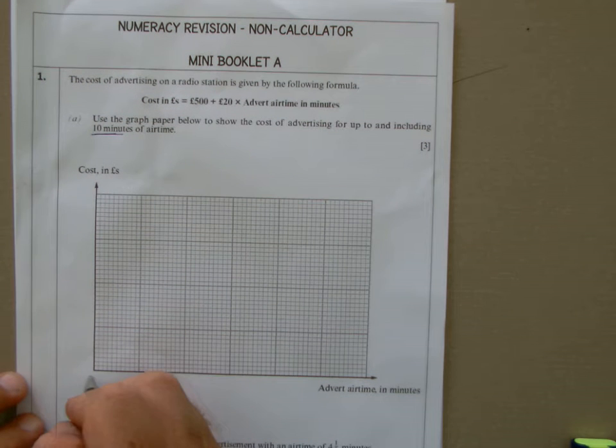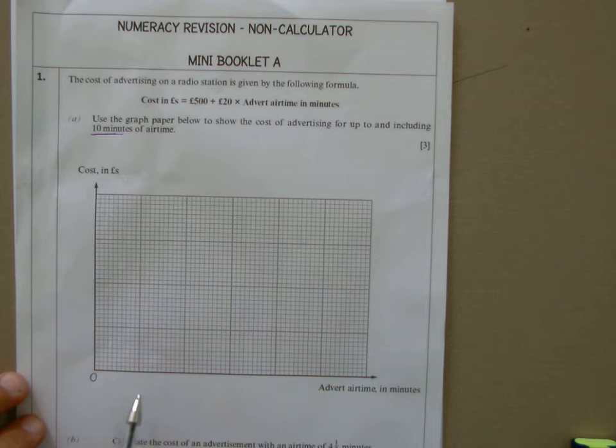So if I put 0 here, we need to think what we're going to go up in, in terms of our scale, what our gap's going to be in order to get to 10 minutes. Now, if I go up in ones, put 1 there, 2 there, 3 there, 4 there, 5 there, 6 there, I'm not going to get to 10 minutes. So I think I'm going to have to go up in 2s. 2, 4, 6, 8, 10. There you go, so that will fit on quite nicely.